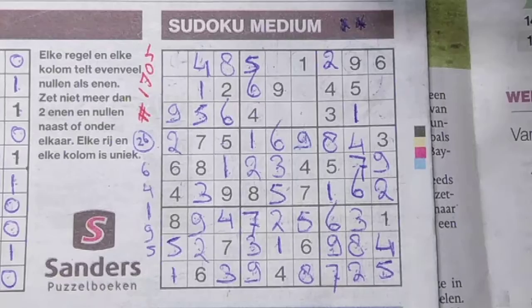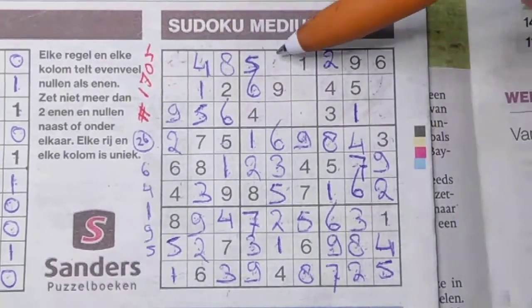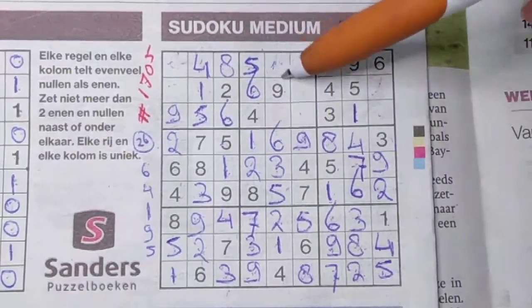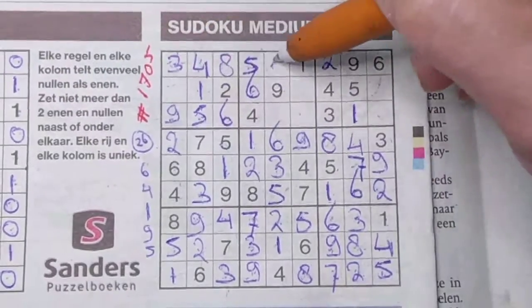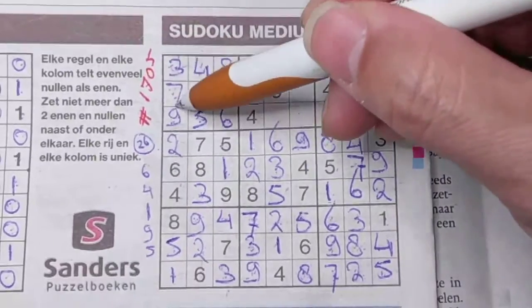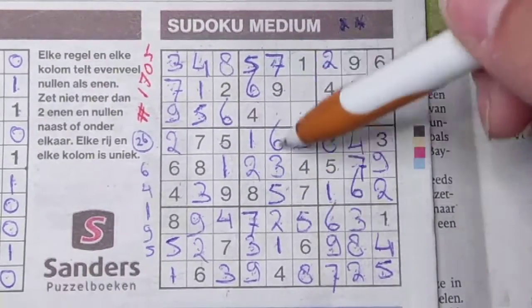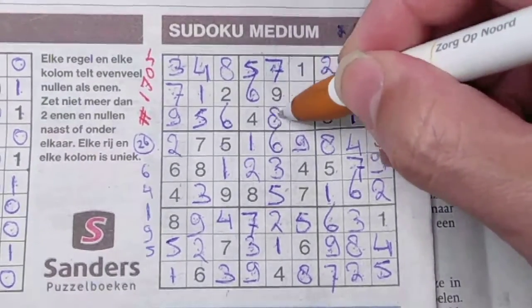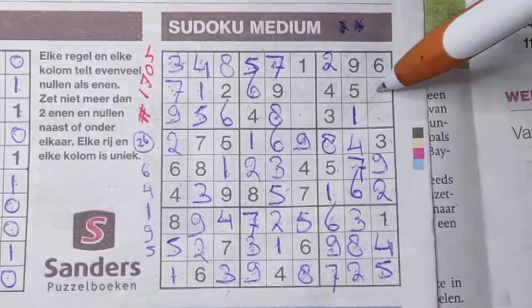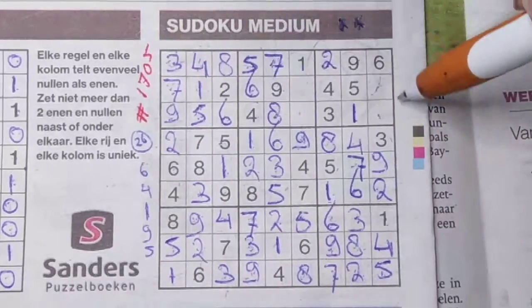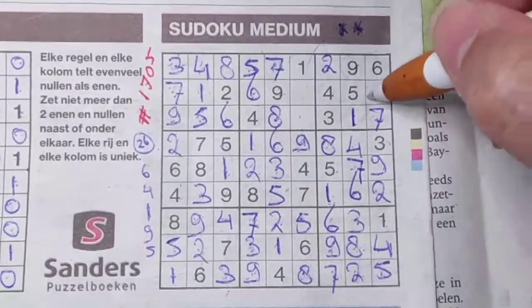2 numbers left in the first row for the numbers 3 and 7. 3 and 7. We have a 3 here, so no 3 there. 3 should be there, and the 7 goes there. 1 number left in this big square for the number 7. 1 number left in this middle column, the number 8 is missing. 2 numbers left in this big square for the numbers 7 and 8. 7 and 8, we have a 7 now, so no 7 there. 7 should be here, and the 8 goes there.